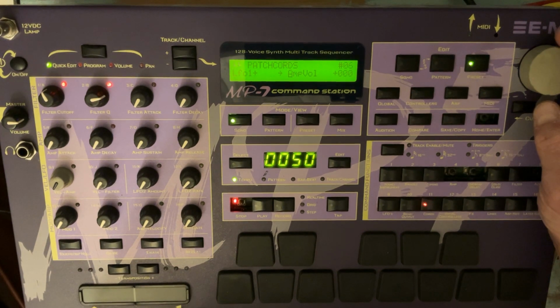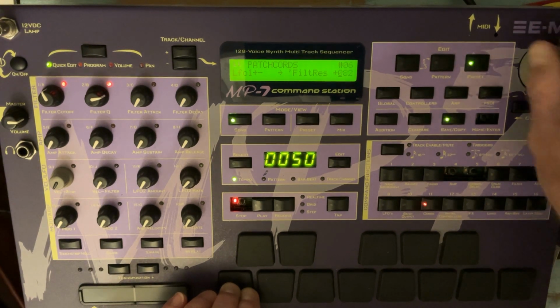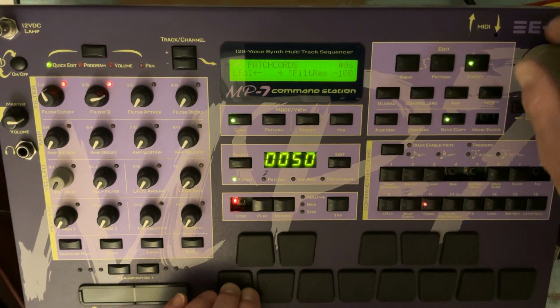So let's filter resonance, let's do plus minus resonance. Oh, I might need to go negative perhaps.